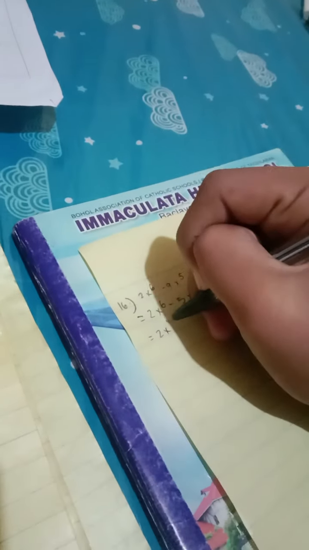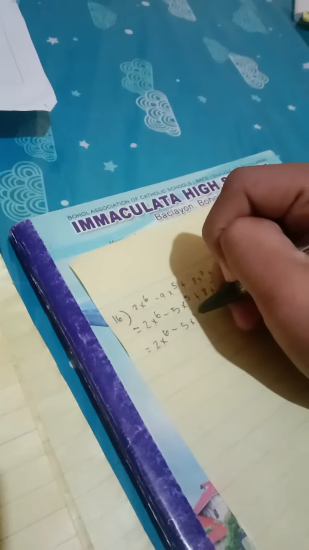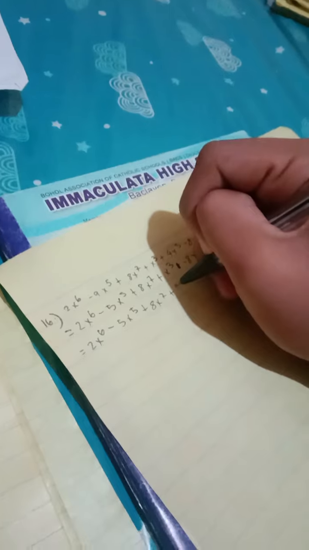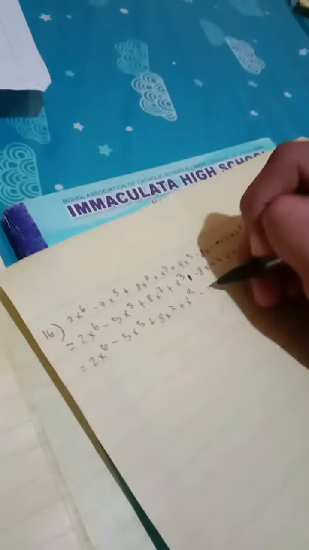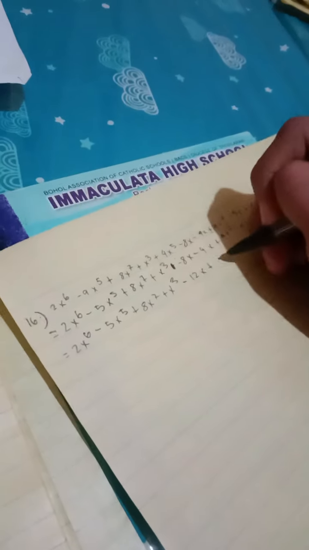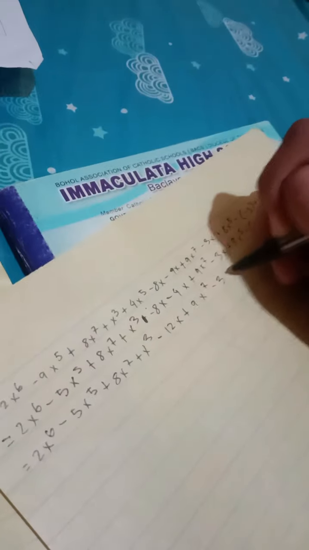We'll combine that 2x to the power of 6 and so on. Copy that. We already changed the 4 and the 8 to make it 12. 8x to the 7 plus x cubed, 12x plus 9x to the 7, negative 3x.